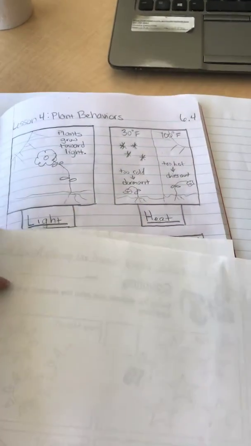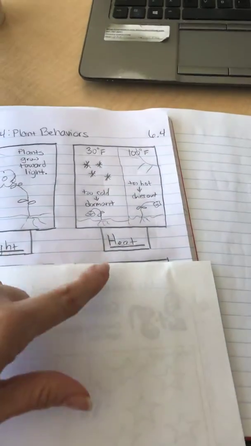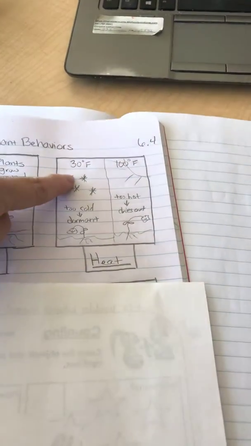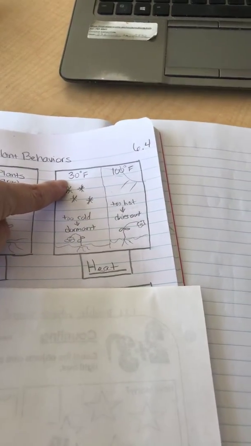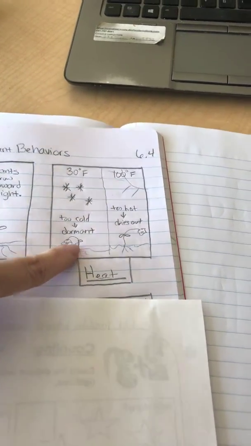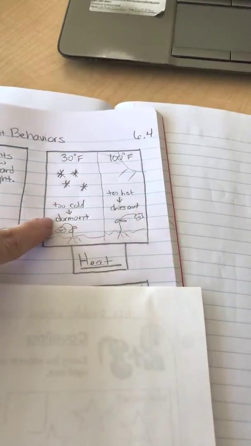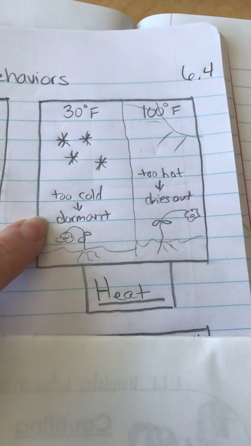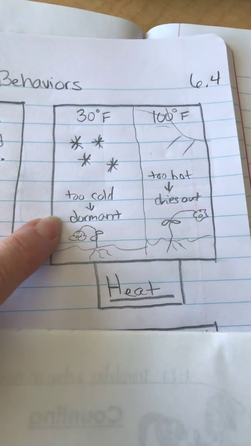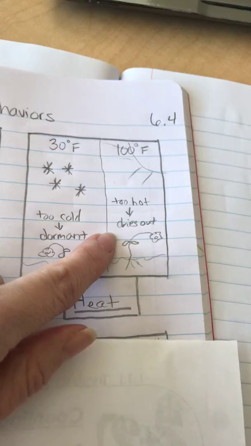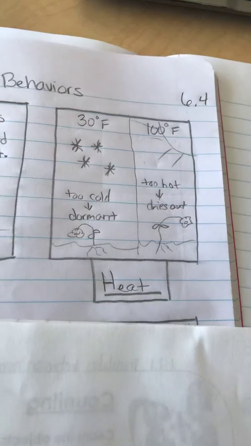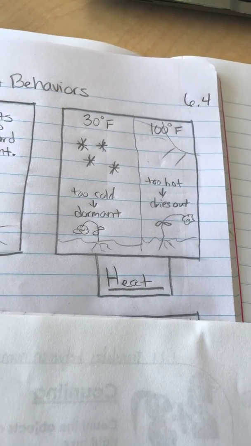Now this box probably was not talked about as much as I would have liked in the activities, but heat. Plants respond to temperatures differently. So I'd separated the box into half, 30 degrees Fahrenheit, which is cold, below freezing, and 100 degrees Fahrenheit, which is hot, well above freezing. If the plant gets too cold, these are my little snowflakes, it goes dormant, which is a word for plants that means like hibernating. They can completely die as well, but they could go dormant and then come back when it gets warm again. If the plant gets too hot, it's going to dry out and it's going to wilt and sometimes die as well. So go ahead and pause your video and do those notes.